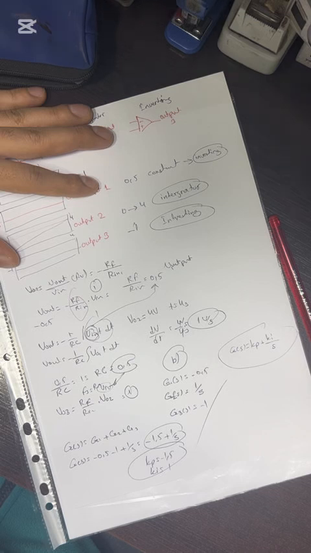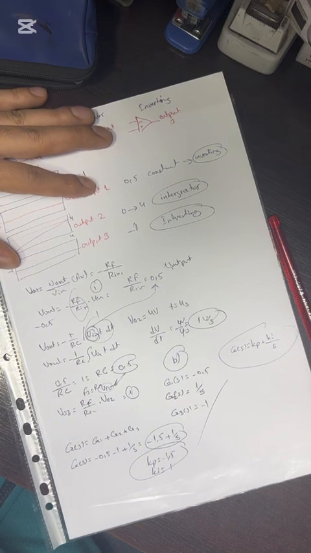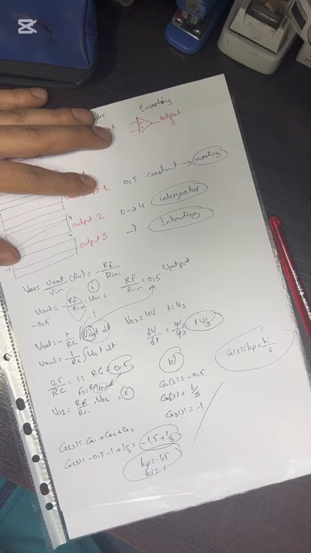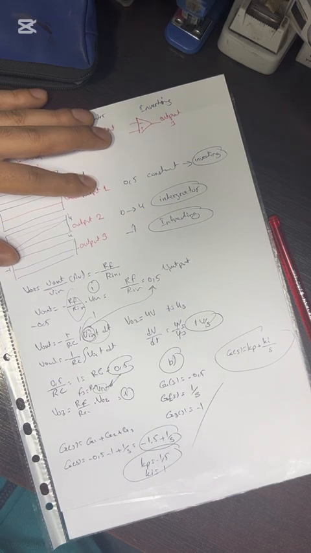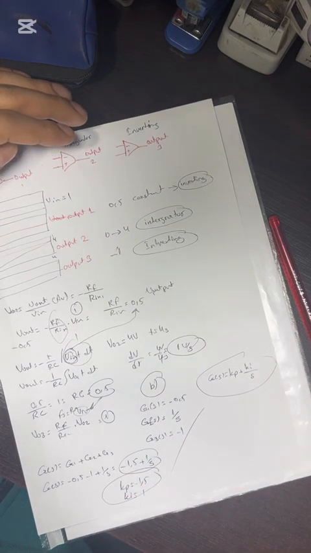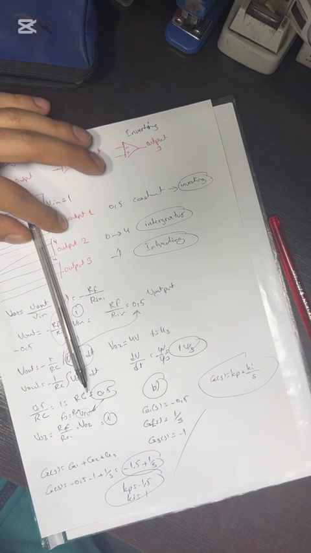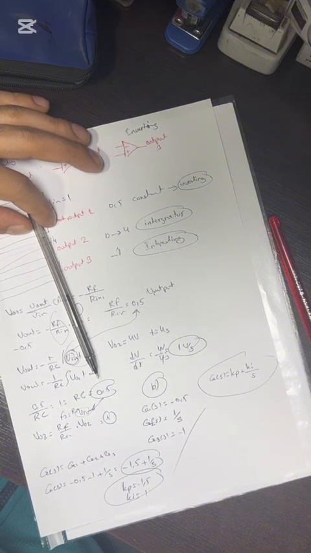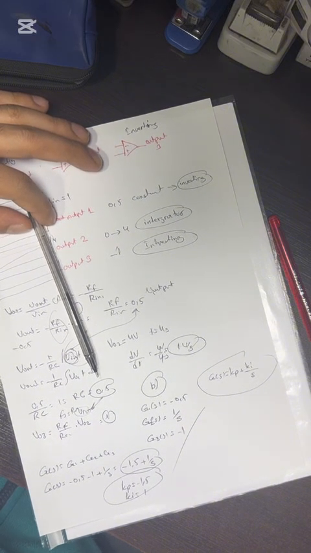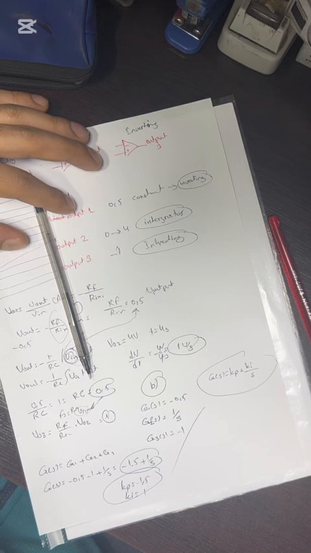Let's copy the code here, make a new script, paste it, run this, and save.